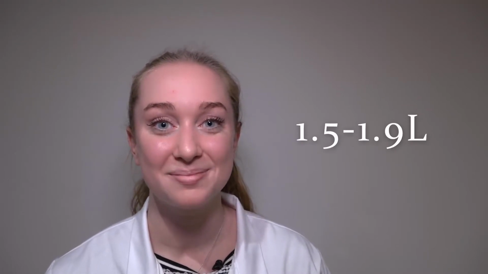The residual volume is the volume of air that remains in the lungs after maximal expiratory effort. This is the only volume in the lungs that we cannot measure directly. The typical range in a healthy adult is 1.5 to 1.9 litres.